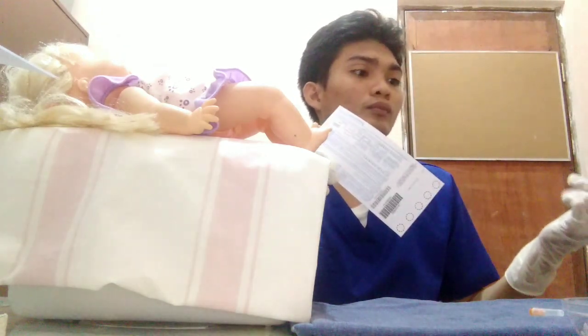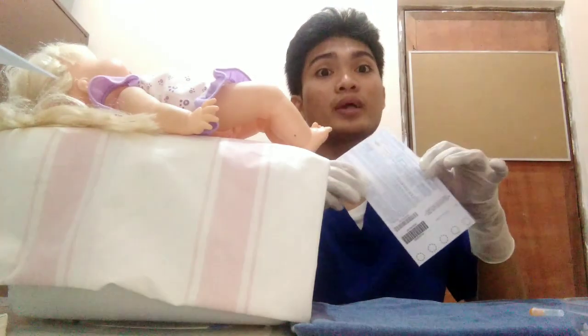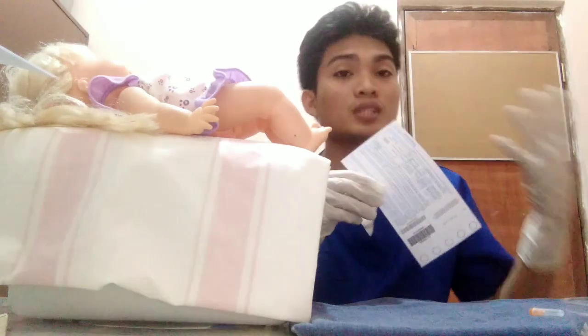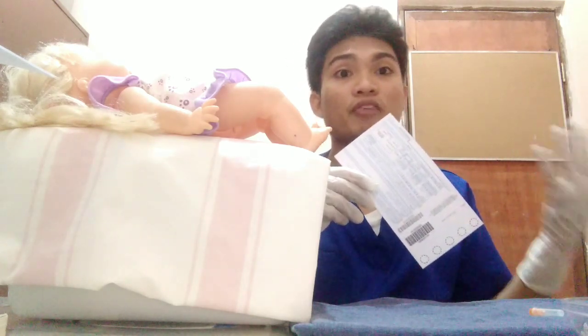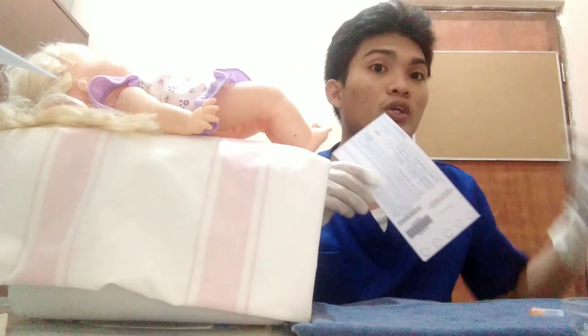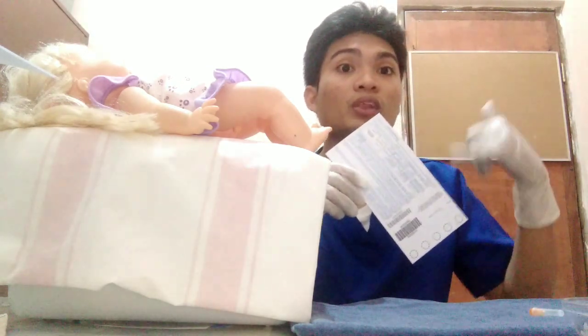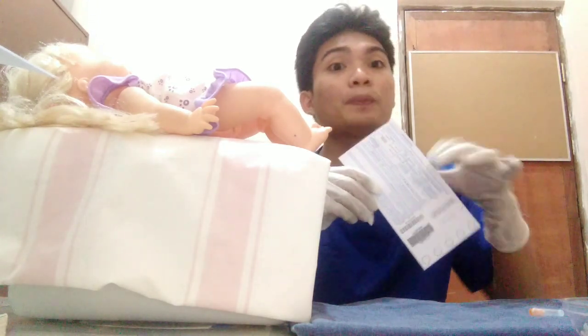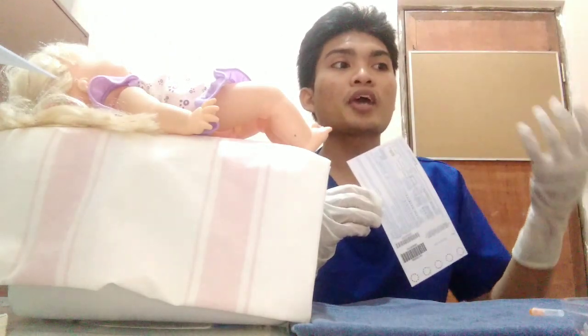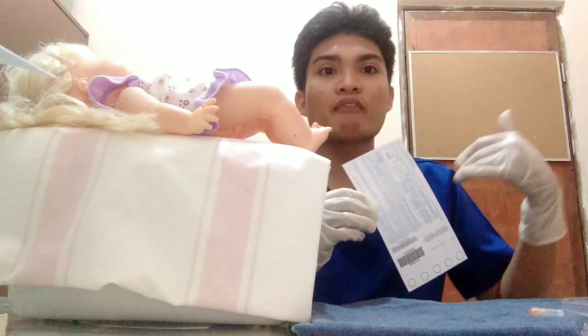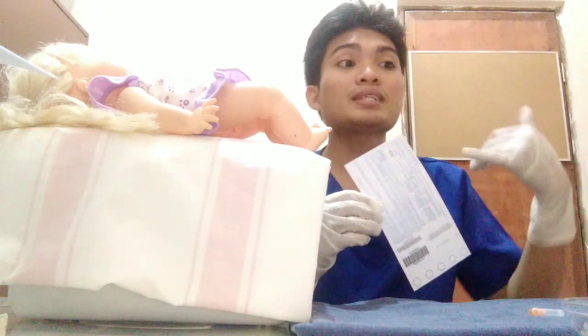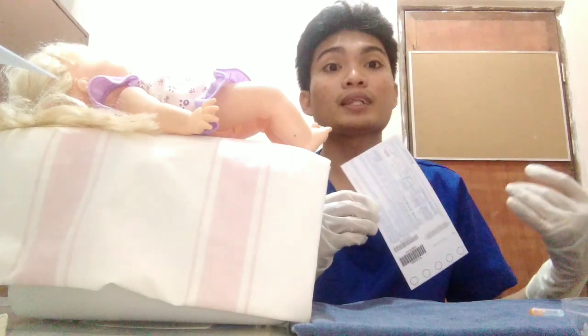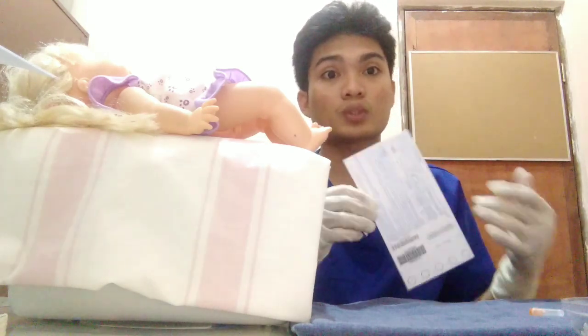Now, if positive yung baby mo with some certain conditions like galactosemia, fetal ketonuria, G6PD deficiency, within that 7-day period, tatawag yung laboratory informing you that your baby was positive with these disorders. And the black and white copy of the results will just be sent afterwards. But if the laboratory did not call you within 7 working days, it means that the baby is normal and doesn't need any interventions because he or she doesn't possess any of these disorders.